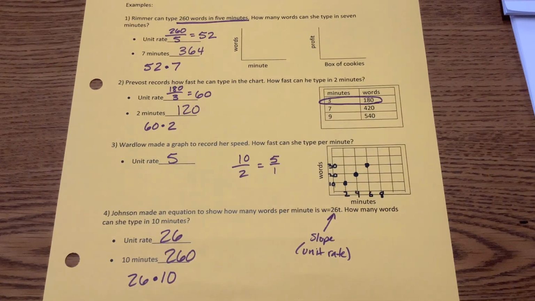Okay? And if you were to order these greatest to least, you would do Prevost. Who's next? Greatest to least, fastest to slowest. Prevost, then Rimmer, then Johnson, and last is Wardlow.